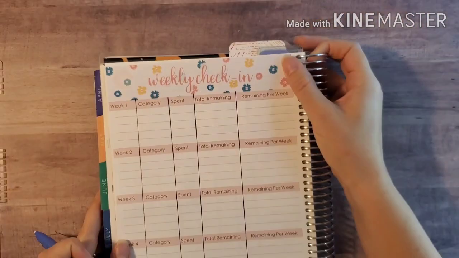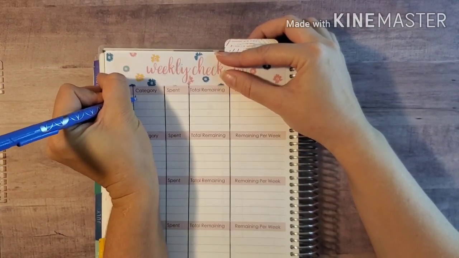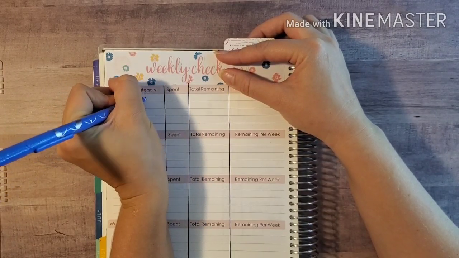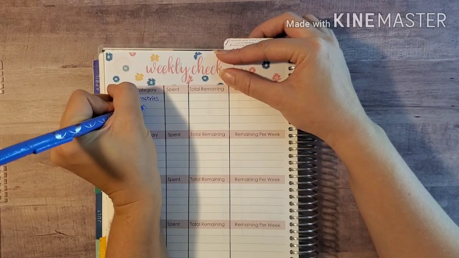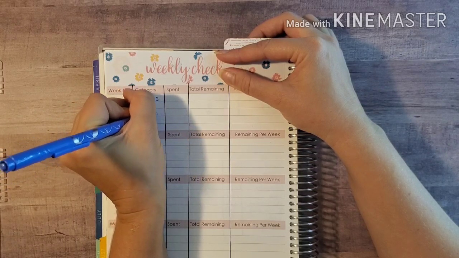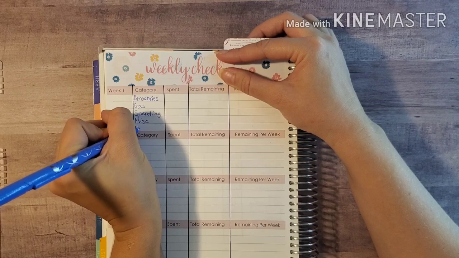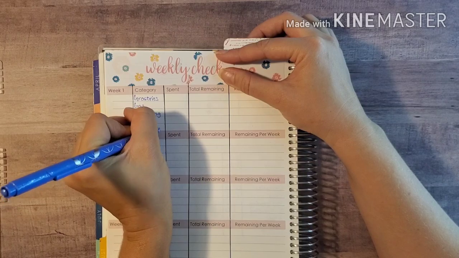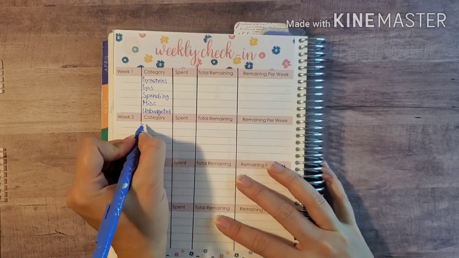Alright, so we're going to flip this over and go ahead and write in our categories because they're going to be the same all 4 weeks. So we have groceries, gas, spending, miscellaneous, and unbudgeted. All right, and I'll be right back as soon as I fill in the rest of these. So give me 1 second.